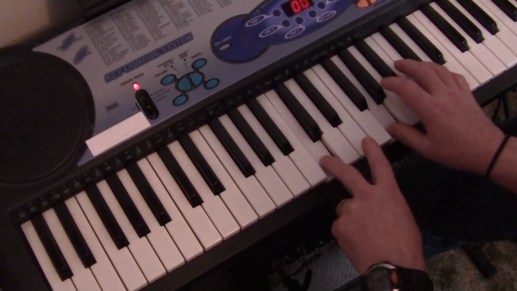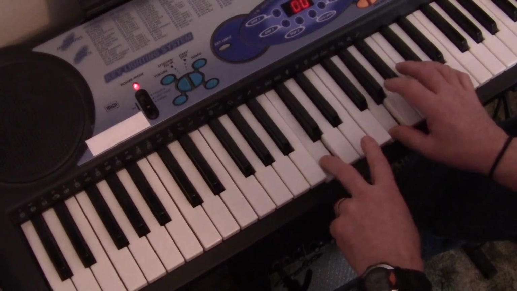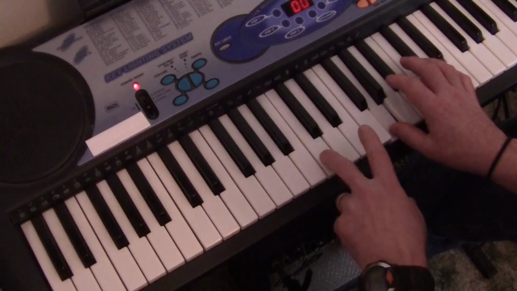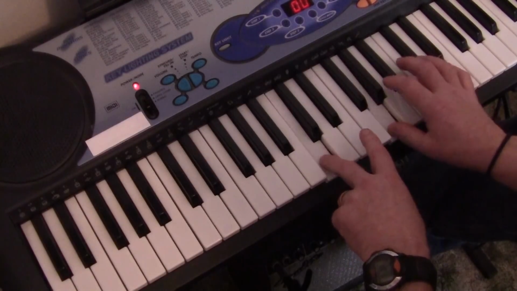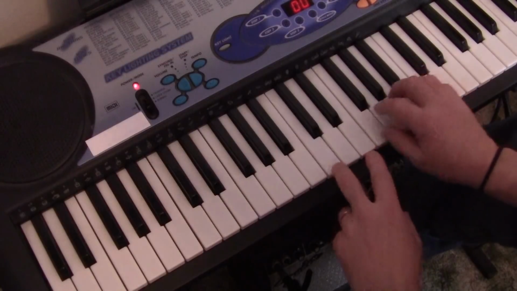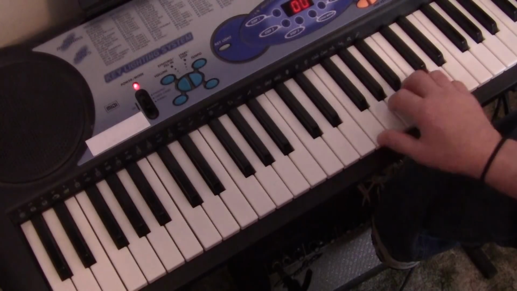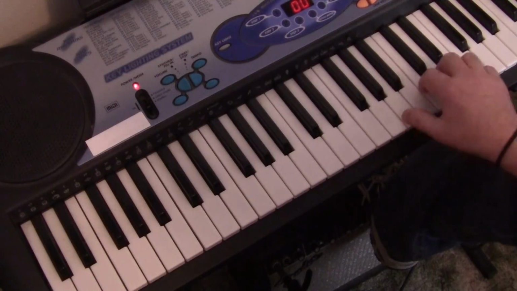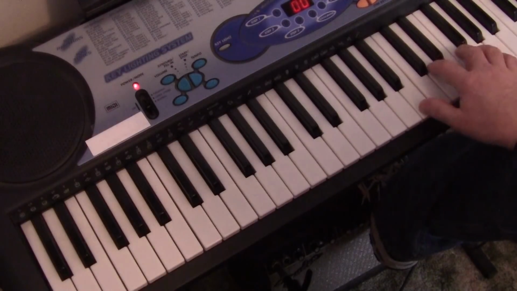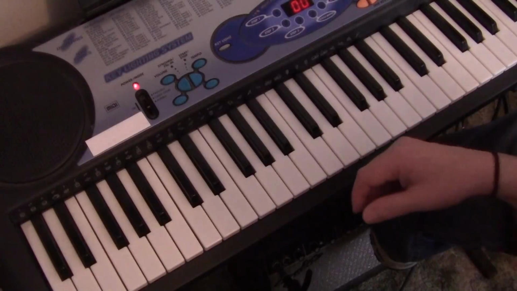The 5th is very consonant. The 5th tone of a scale is the stabilizing note in a chord. So that's why most of our chords, as we go up through the diatonic chords, are fairly stable chords, except for that 7 chord.